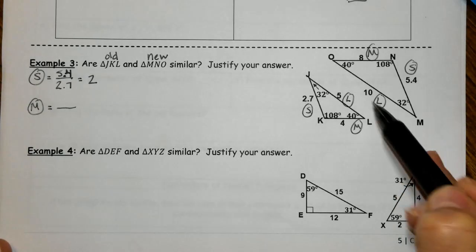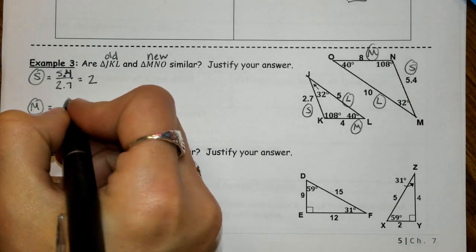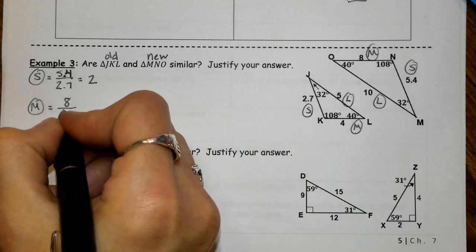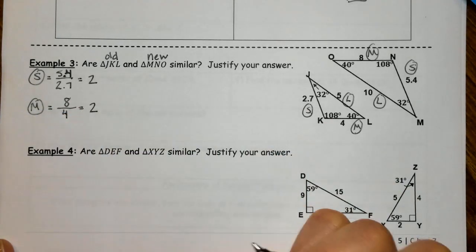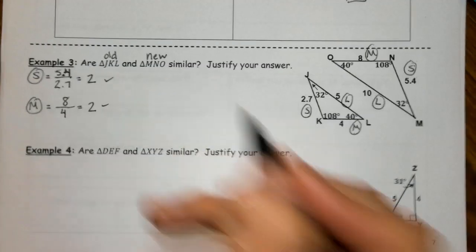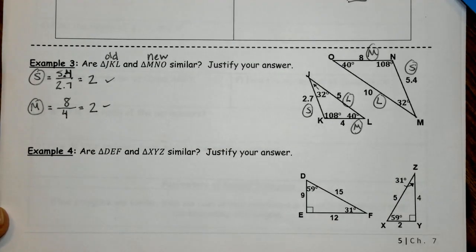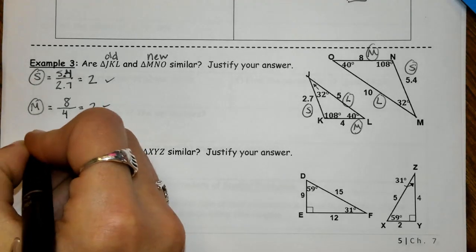Over here, MNO, the medium was 8. We're going to put that over the medium of 4. Simplifying down to 2. So far, so good. You have to check the last one, because there are problems out there where two of them have the same scale factor and the third does not. So let's check this large side.